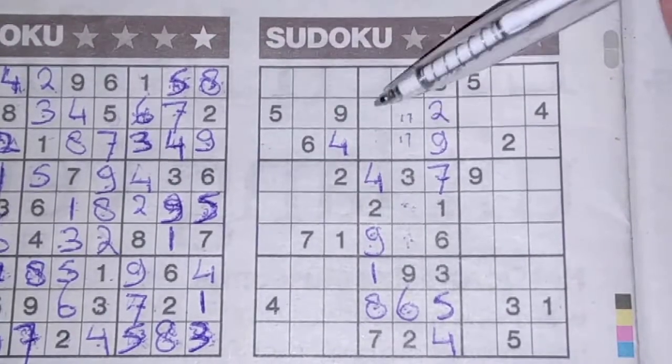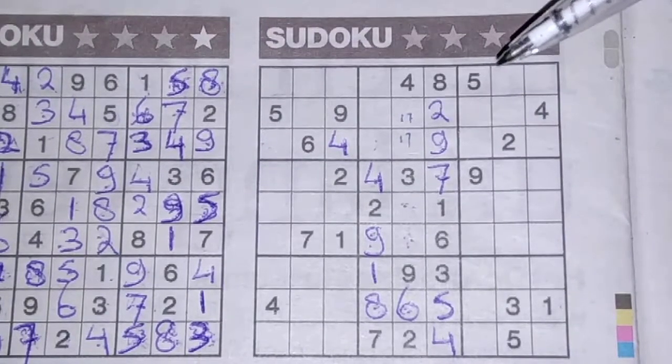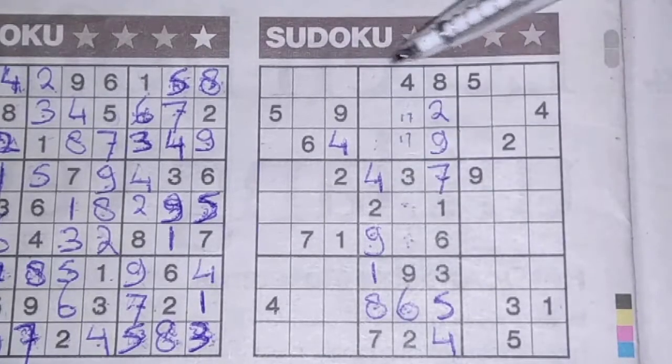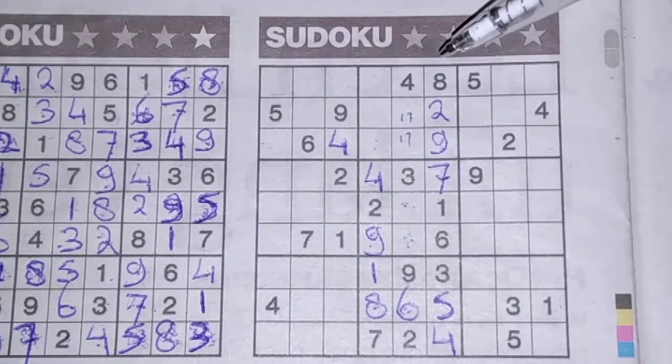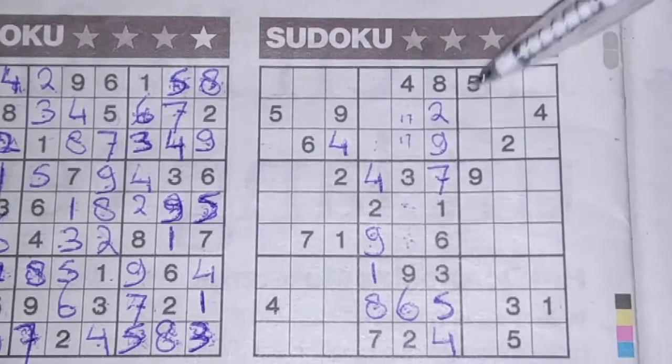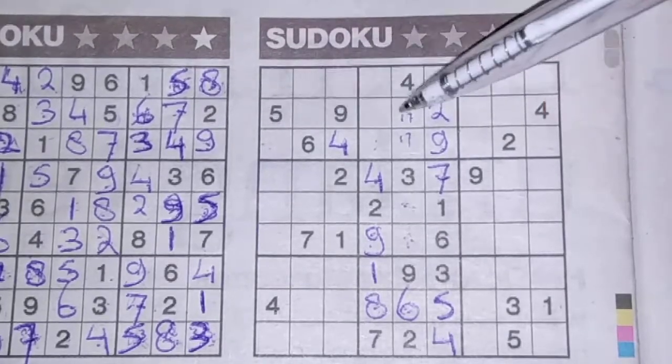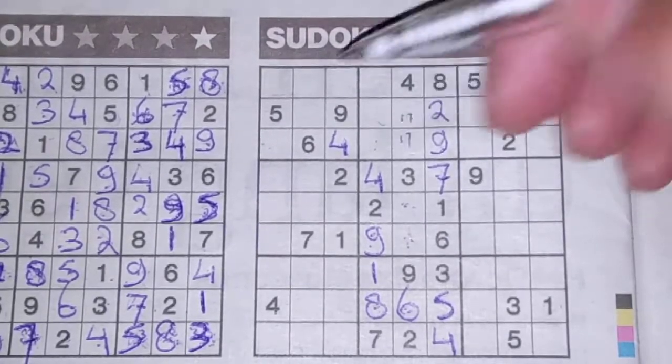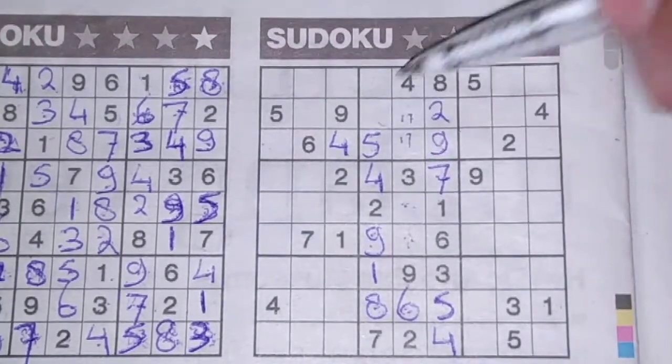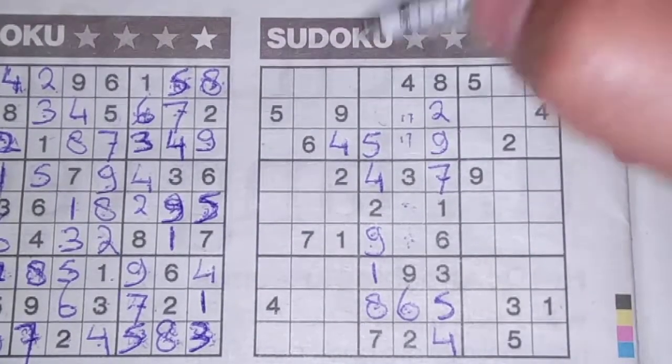What are these 3 numbers in this column? Those numbers are the 5, the 6, and the 3. 5, 6, 3. We have a 5 here, so no 5 there. Here also 5, no 5 there. Only place for the 5 should be there. The 6 and the 3 are missing.